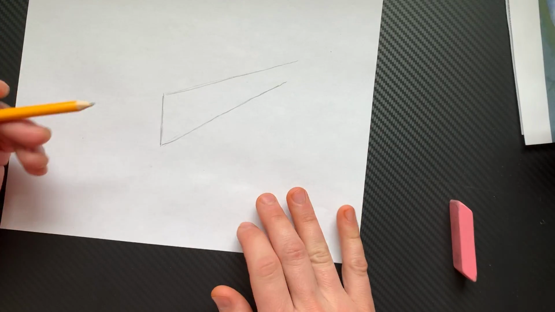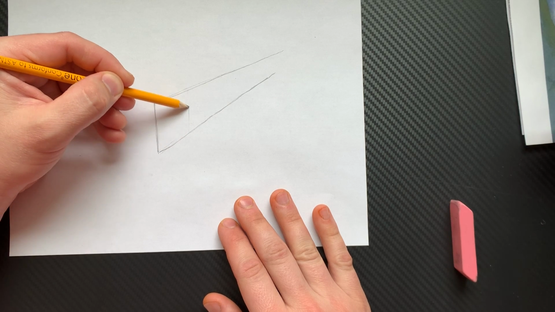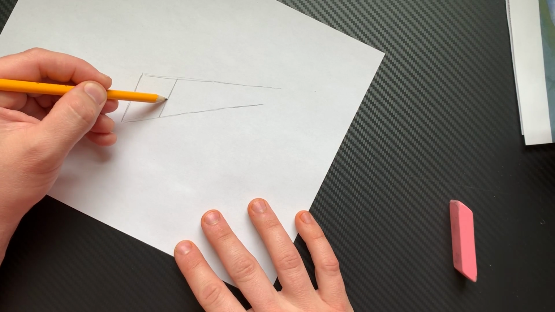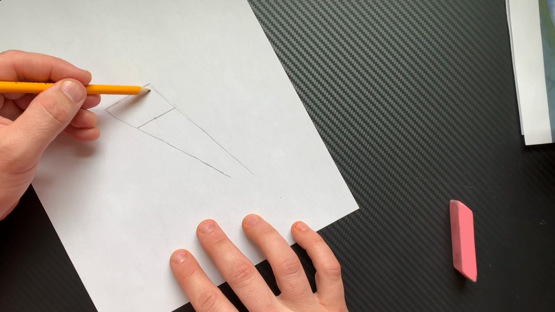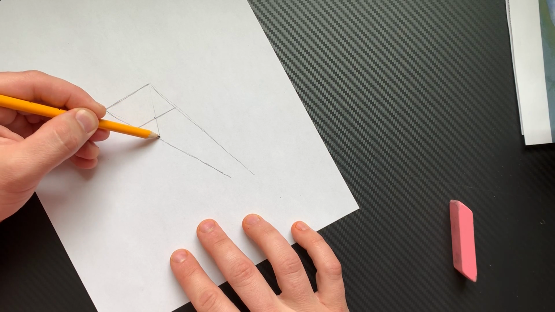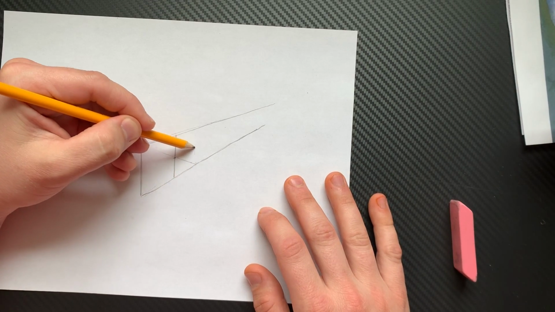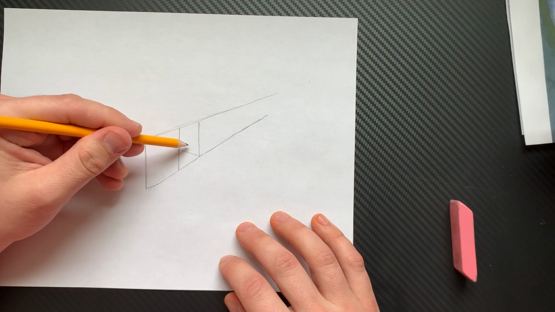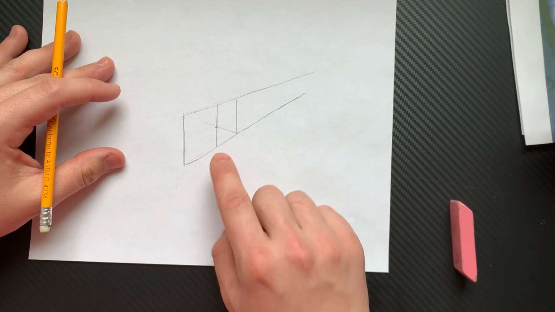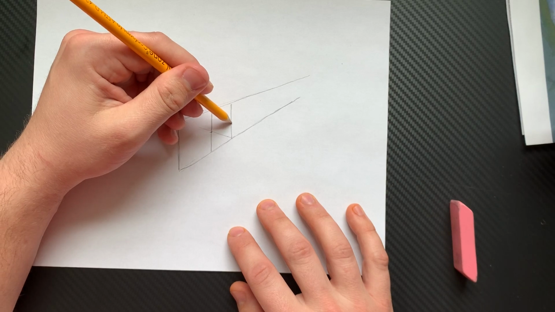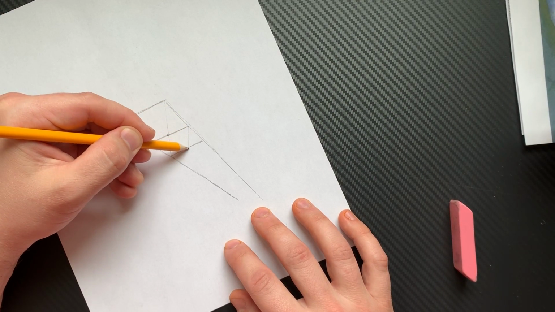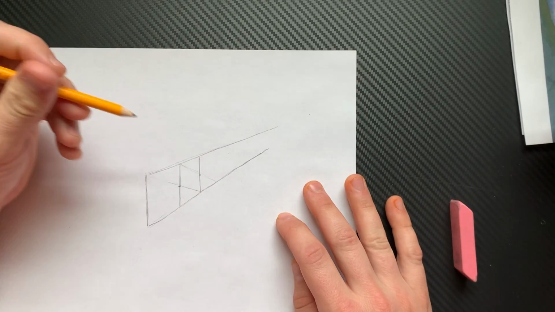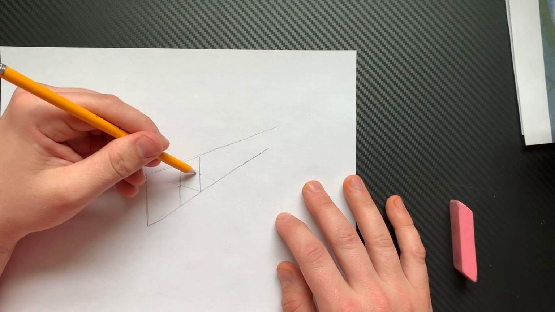Alright, now let's just assume that this is a square. Okay, now if I draw a line through this part of the side of this square, I'll hit this line, and if I create another vertical, you can see I've now got 2 squares, but they are in perspective. So I can keep doing that until I have 5 boxes. I feel like this one's a little bit off.